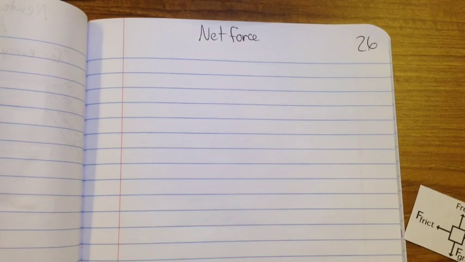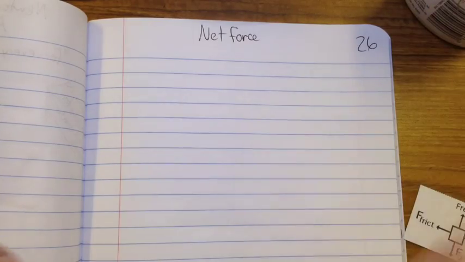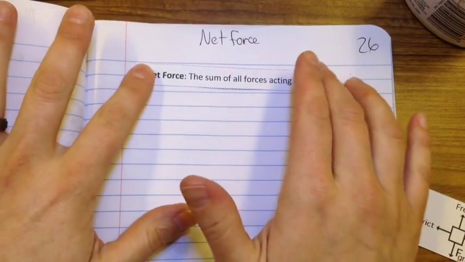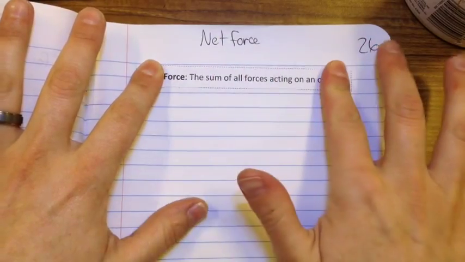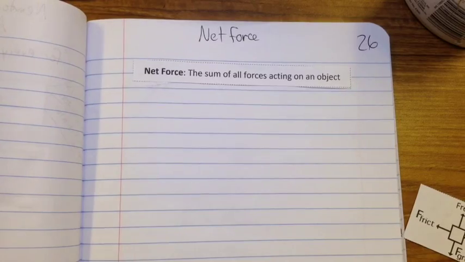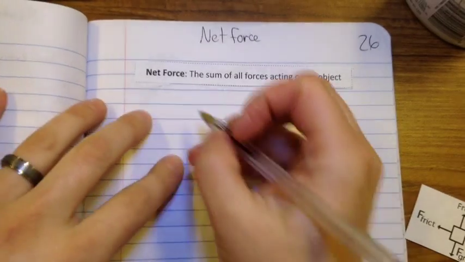All right, net force. Have you ever heard of someone saying like your net income or something like that, net whatever? What does that mean? The sum. All right, it means the sum. So net force is the sum of all forces acting on an object. Okay? Sum of all the forces acting on an object.